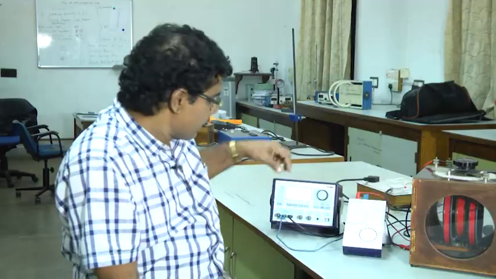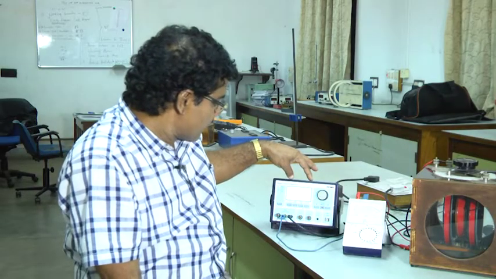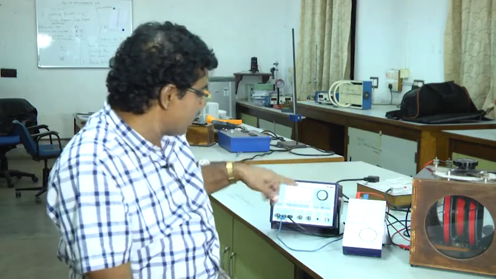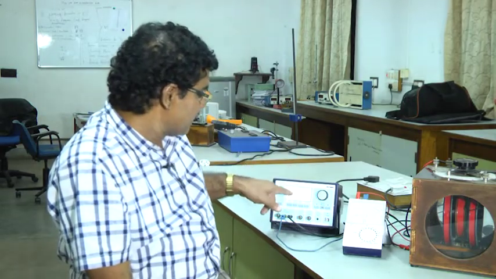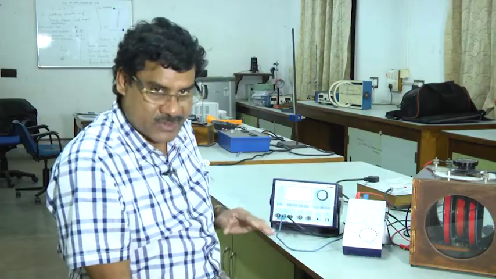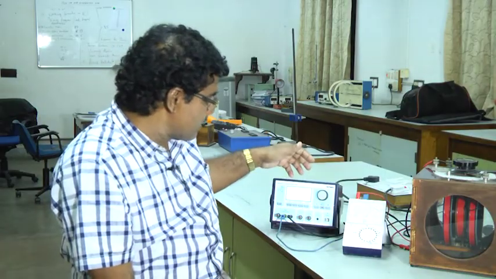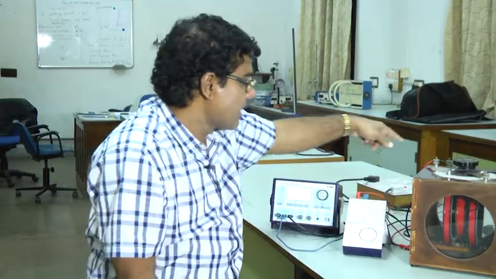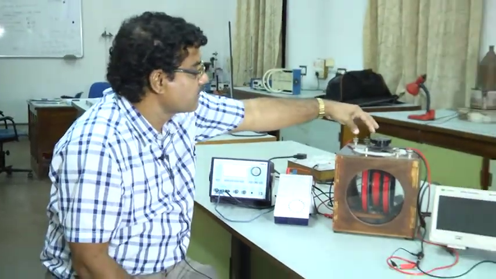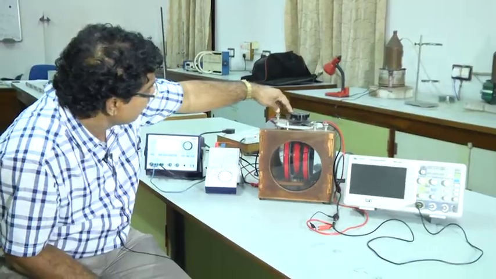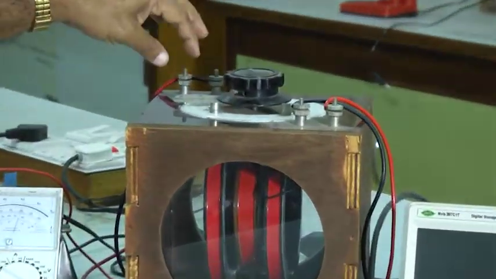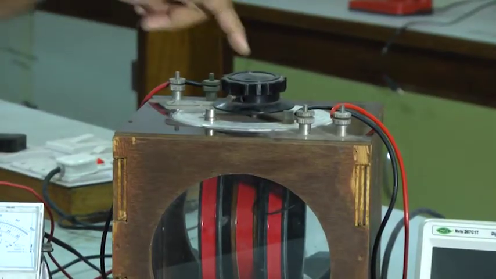Here we will use a sine form of current, and you can select the frequency of the current. Here you see we have already selected 100 hertz. So, AC current of 100 hertz is coming, and we have put two connections, because one is for the primary coil and another is for the secondary coil.